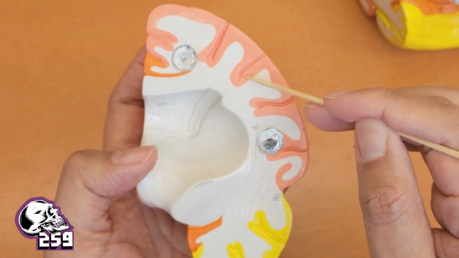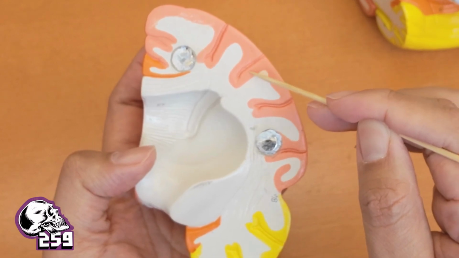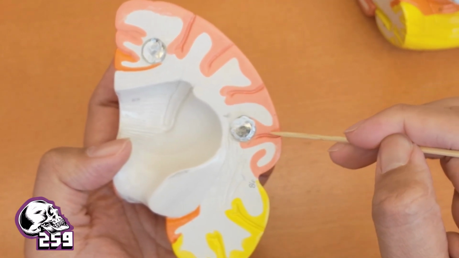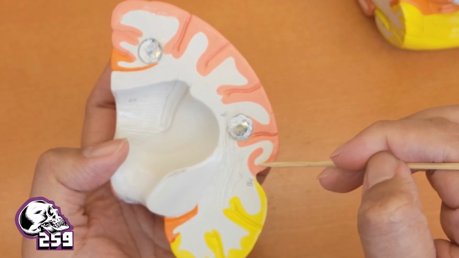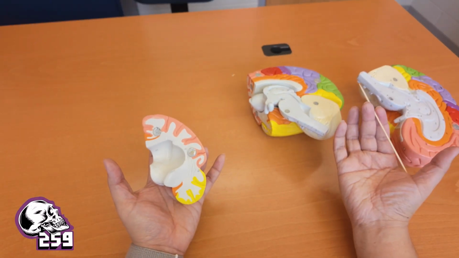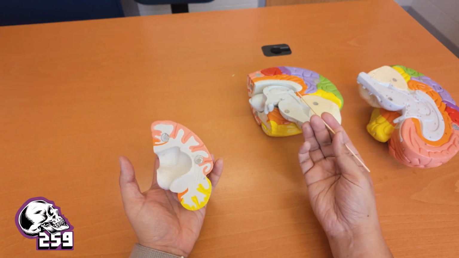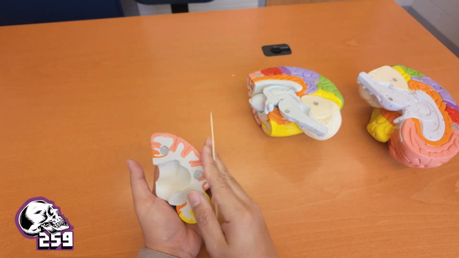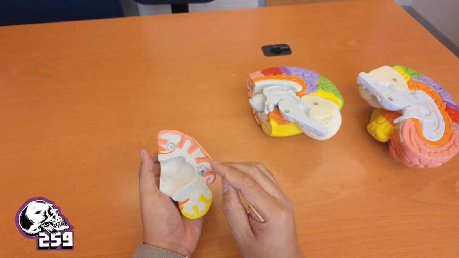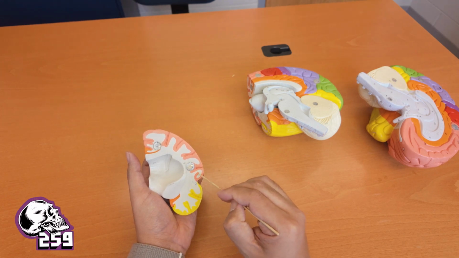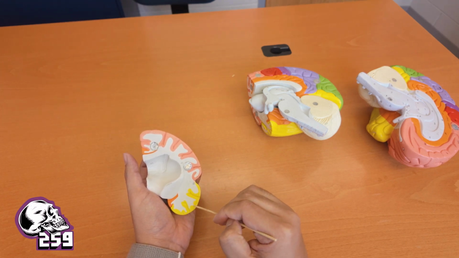Now I'm asking for a very, very specific term. It's not just gray matter. This entire region is going to be known as the cerebral cortex. Why? Just because by definition, cerebral cortex is the gray matter of the cerebral hemisphere. So this is part of the cerebral hemisphere. We see that this is the gray matter. So even though the general term is gray matter, the specific term is cerebral cortex.